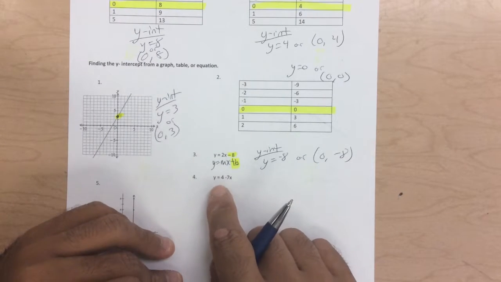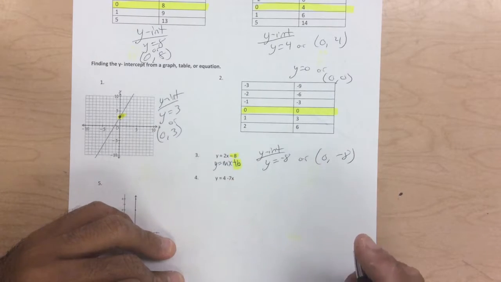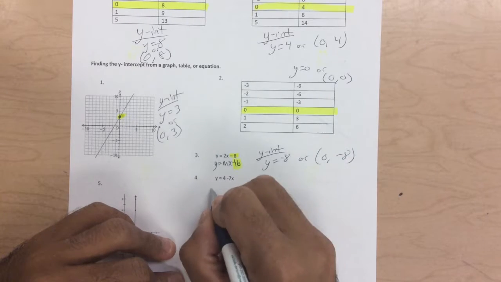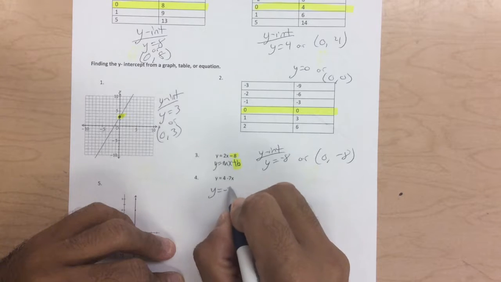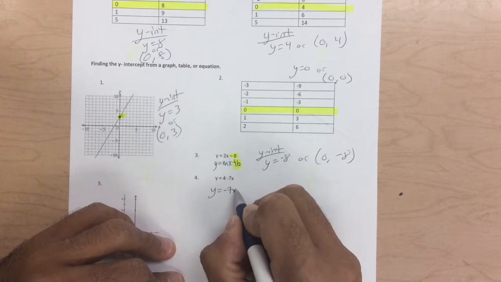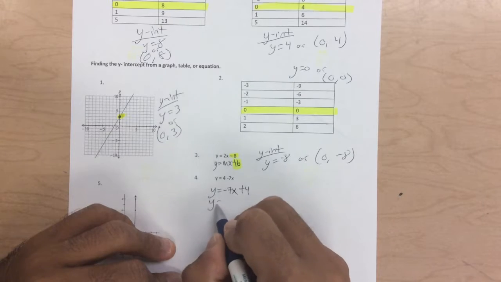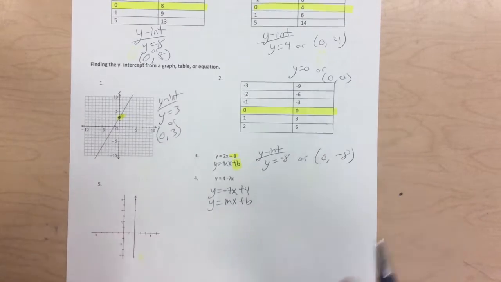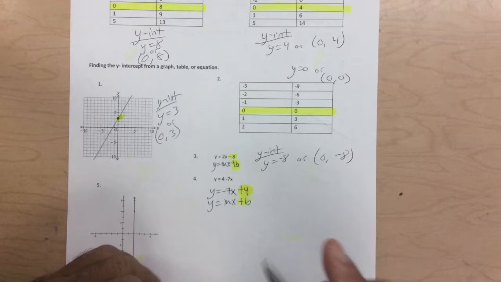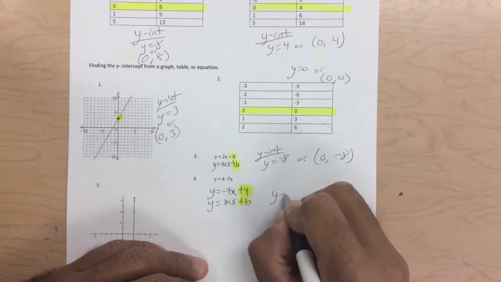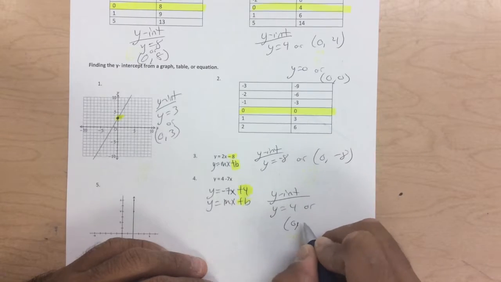Now for the next one, as you notice, they wrote it in a different form, in a different way. They put the x at the end. So I would just rewrite this where the x is at the front. And now this is a -7x. So -7x, and then this 4 is a +4, so I'm going to write it at the end. Now it looks like every other equation that I've seen. So y equals mx plus b. And of course your y-intercept is plus b, which is the +4 in the equation. So your y-intercept is y equals 4, or you can say 0, 4.